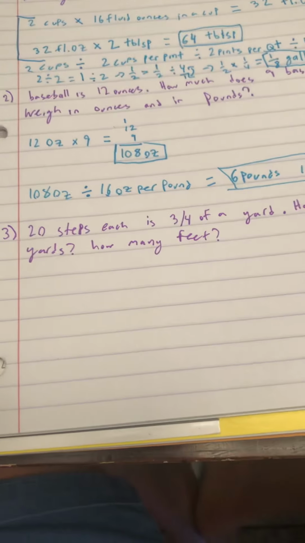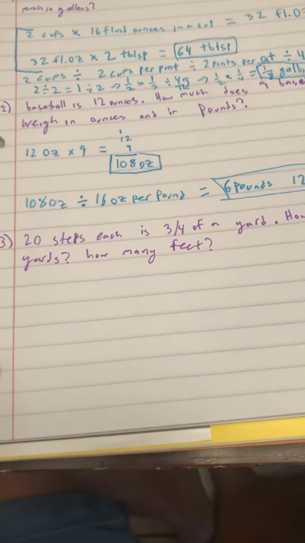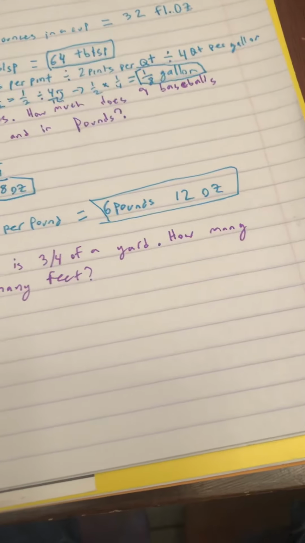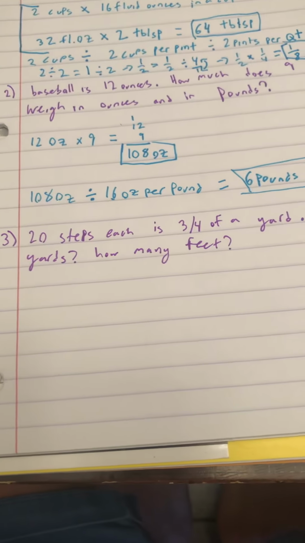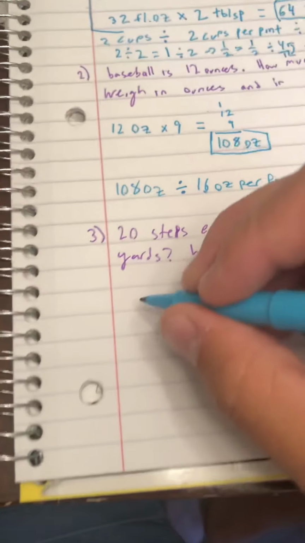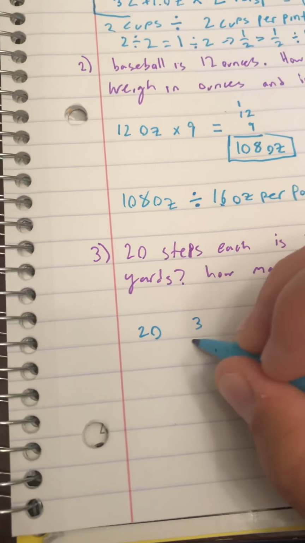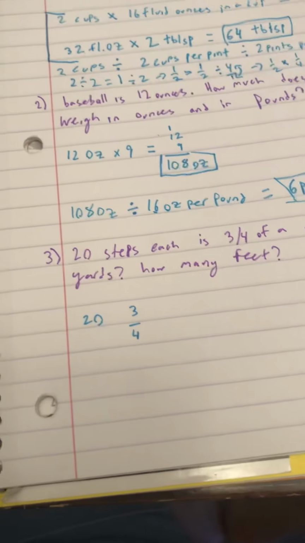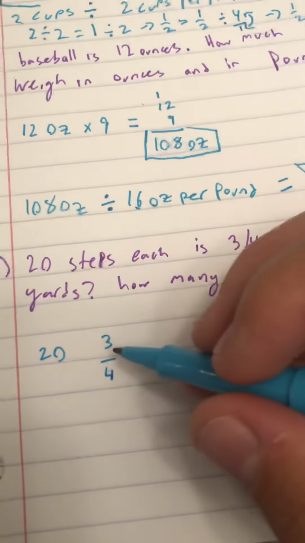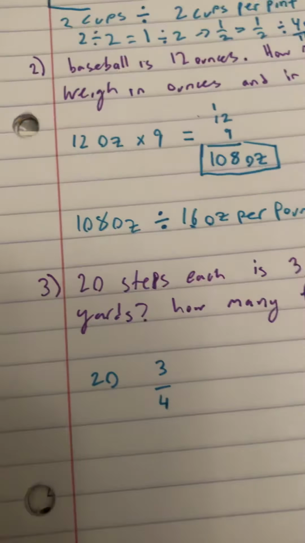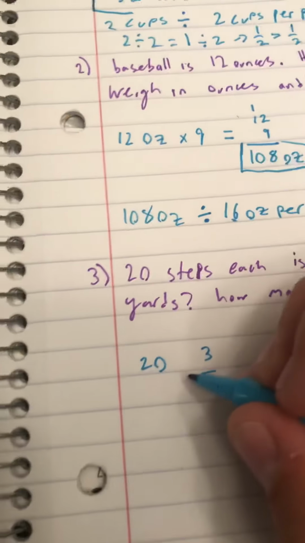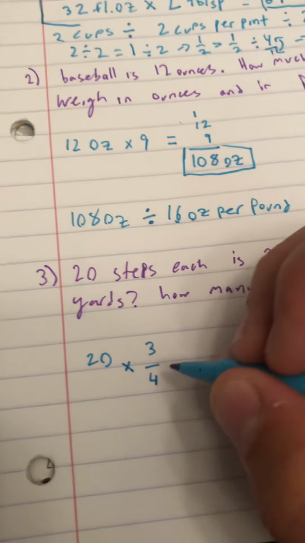Question 3, we have 20 steps. We take 20 steps and each step is 3/4 of a yard. How many yards is that and how many feet is that? So the first thing, we have 20 steps and each of those steps is 3/4 of a yard. So we could add 3/4 plus 3/4 20 times, or we could multiply 20 times 3/4.